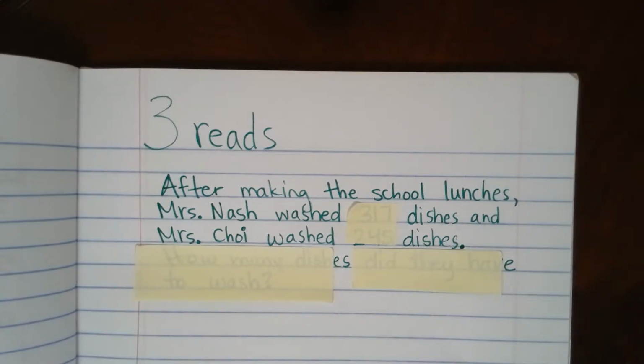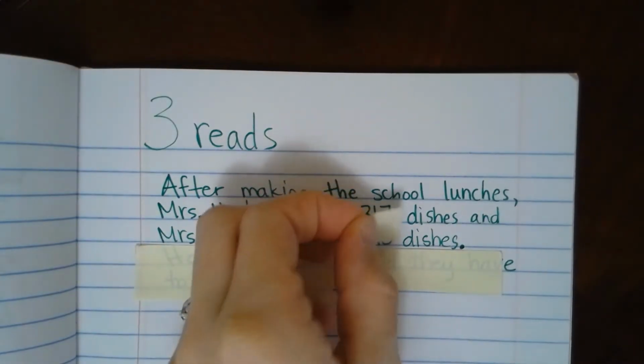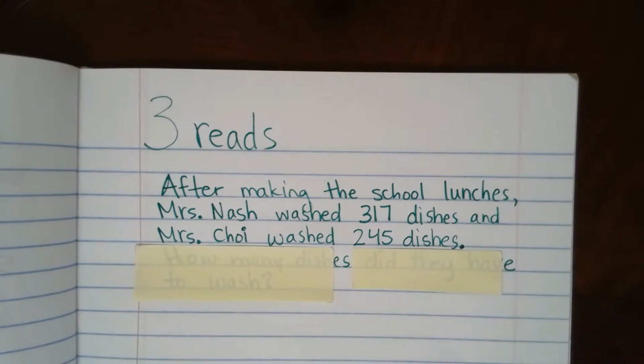Once they understand what's happening in the story problem, they go on to their second read, where they read it again, this time revealing the numbers. After making the school lunches, Mrs. Nash washed 317 dishes and Mrs. Choi washed 245 dishes. Okay, now they're going to think about the quantities.